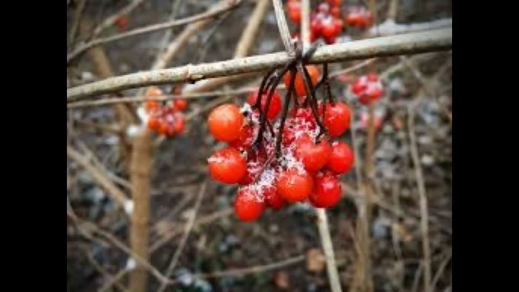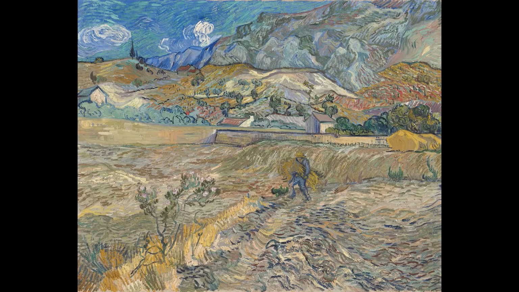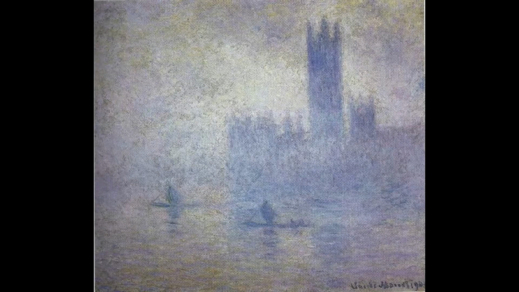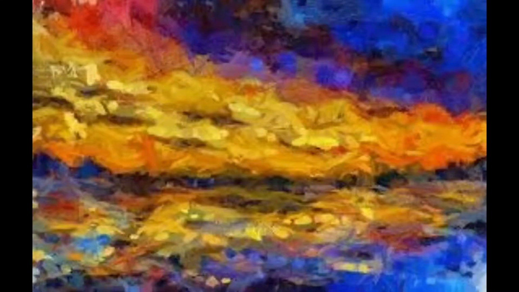Contrast can refer to the difference between two values that are next to each other, or between the lightest and darkest values in a drawing. You can use high contrast to make a focal point, or low contrast to make an expressionism piece.